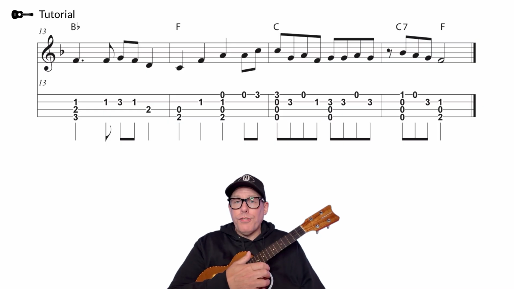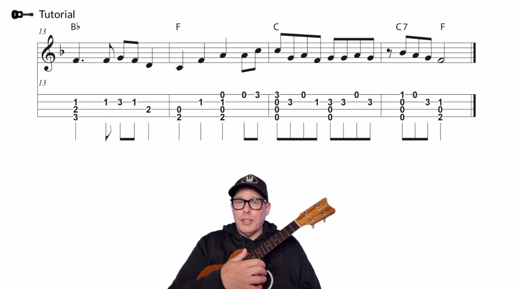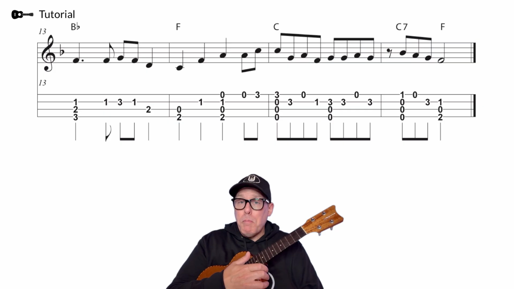And that's Baltimore Fire on low G GCEA ukulele. Now I'm just going to demonstrate it on Baritone DGBE ukulele.